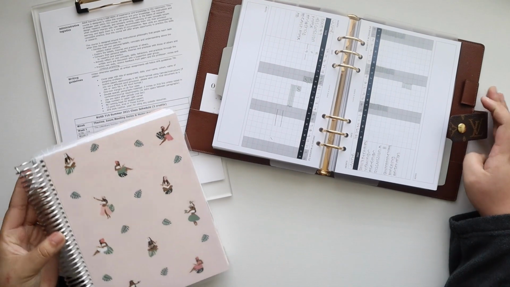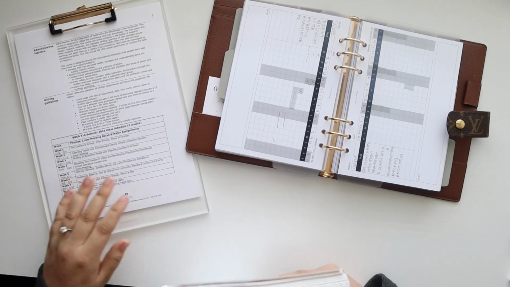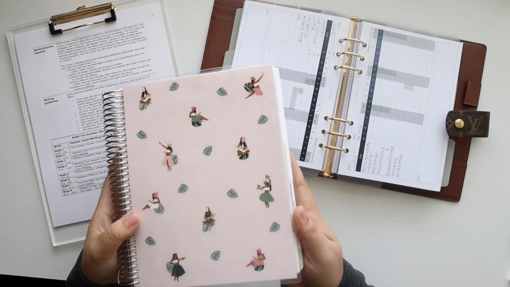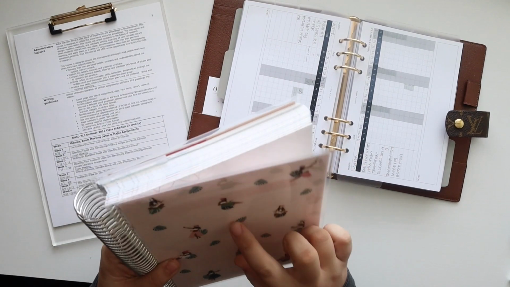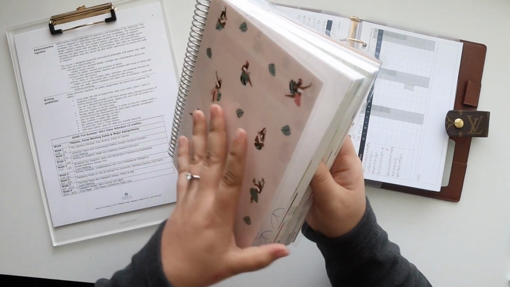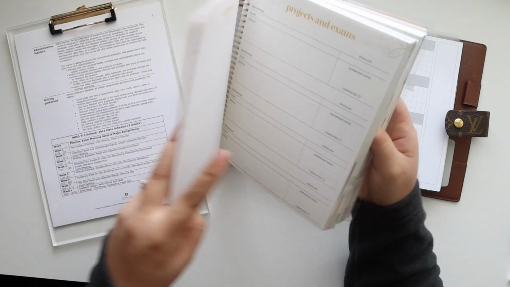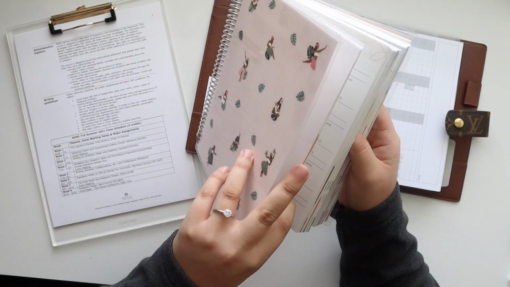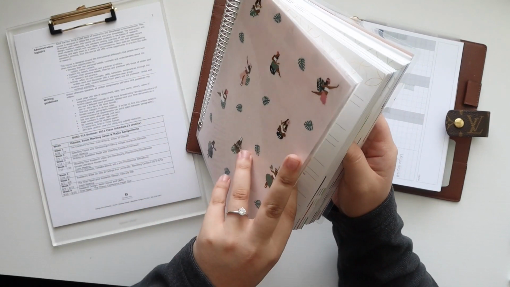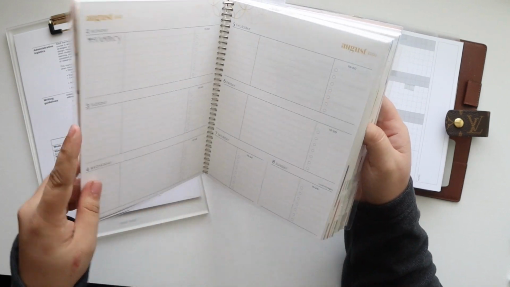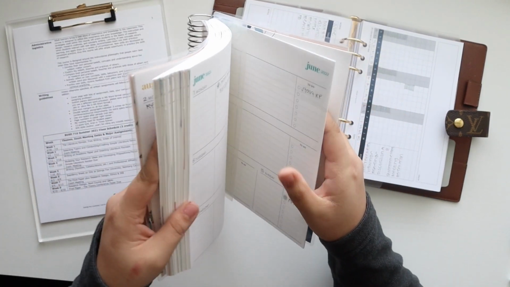Okay, y'all, so this class has a lot of coursework. I'm just going to show y'all how I set everything up. Again, I moved into this academic planner early, but it does start midway through this course. So I do have a little bit filled out up front.